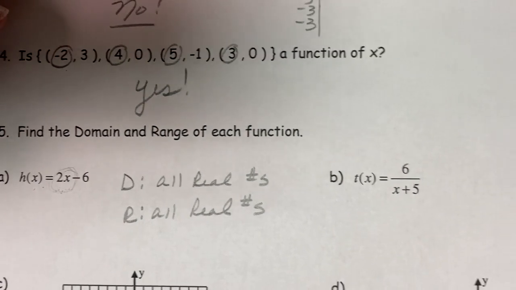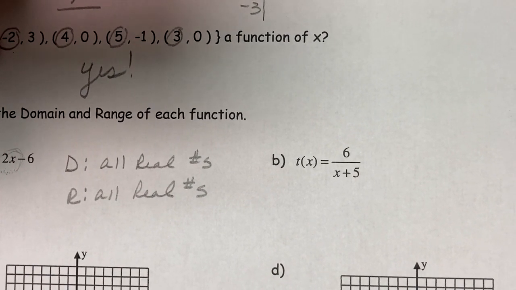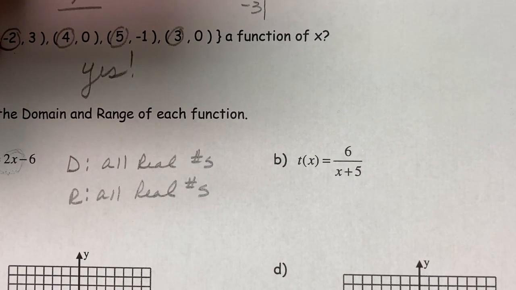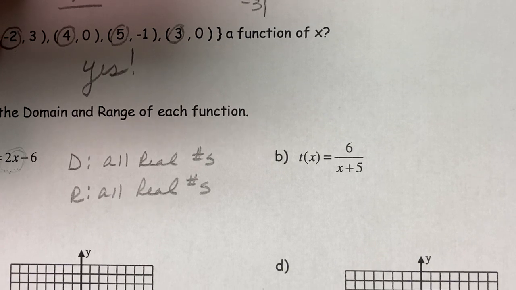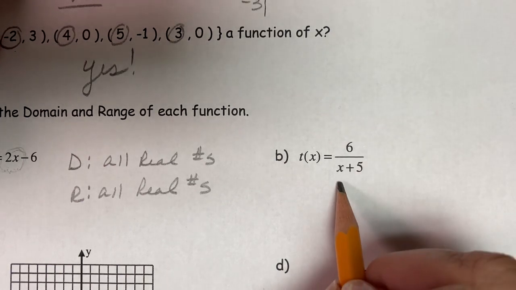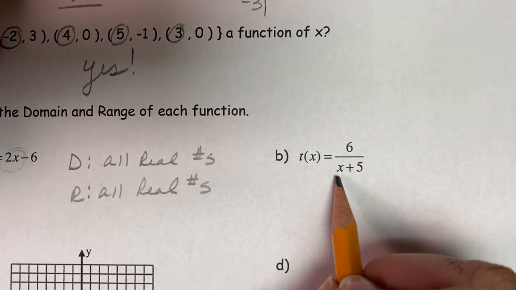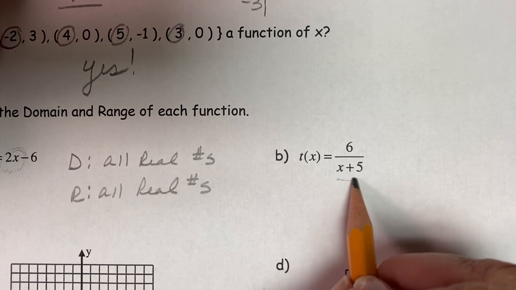Well, let's look at B. For B, we're only going to look at the domain. So now, here's the deal. Whenever you have a function that is a fraction, and that fraction has a variable in the denominator, you have to go back to very basic math that you know that you cannot have a 0 in the denominator. That is illegal.